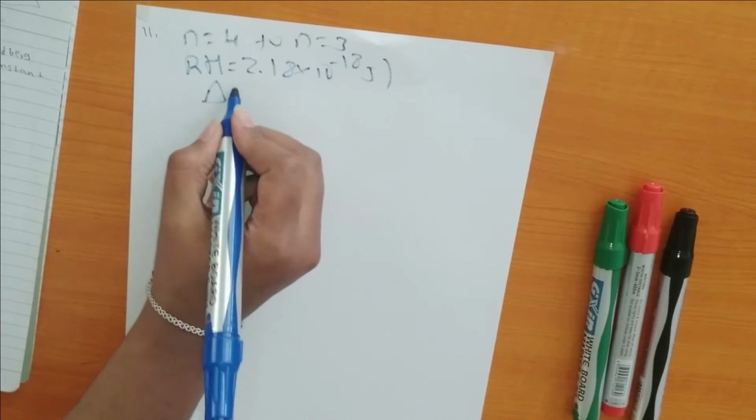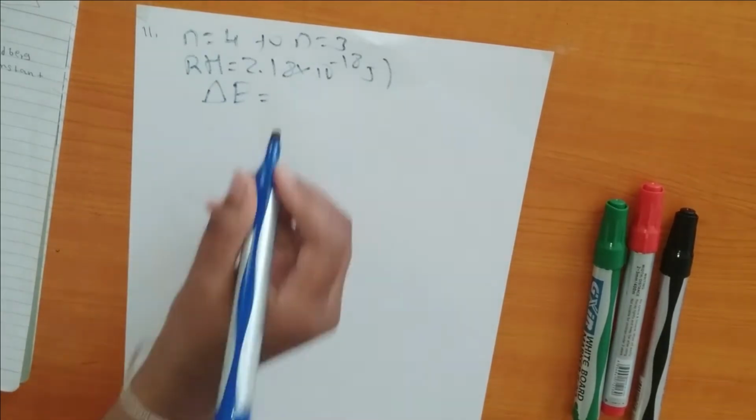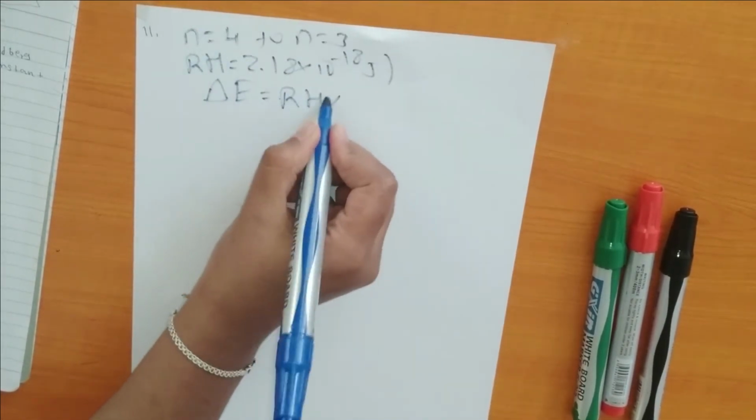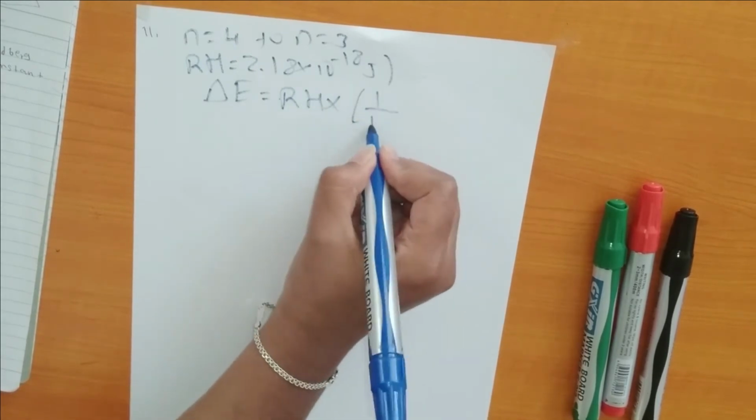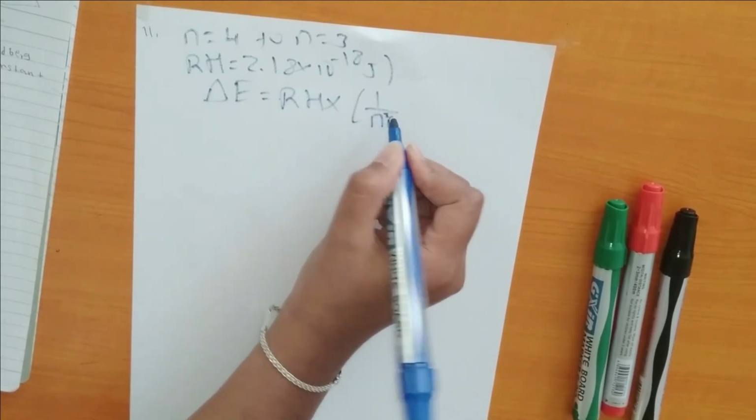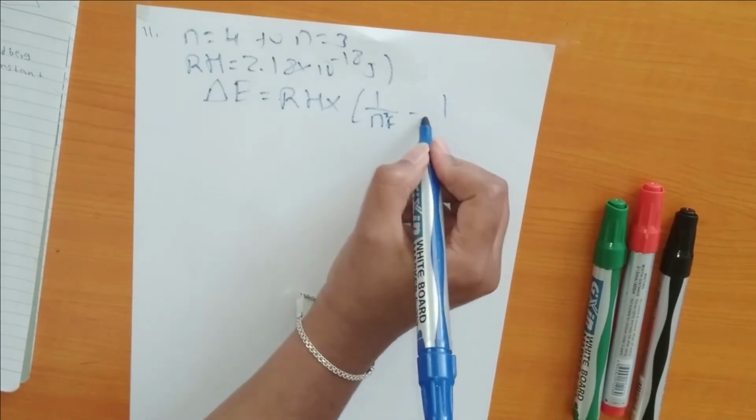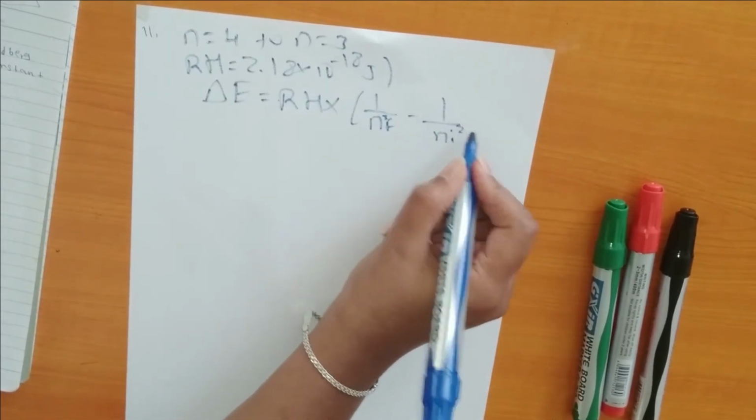Energy is calculated as E = R_H times (1 over n final squared minus 1 over n initial squared).